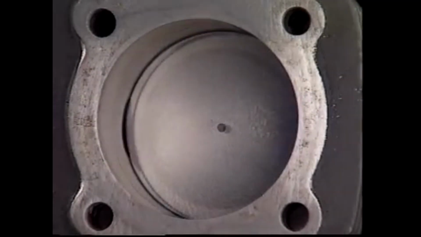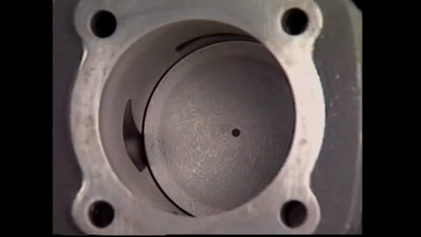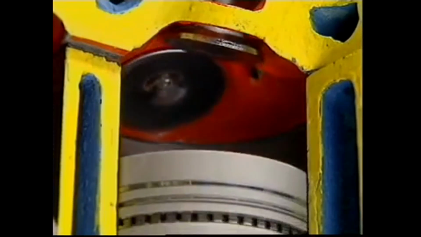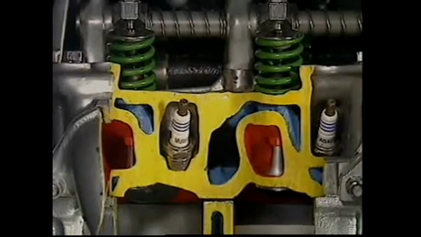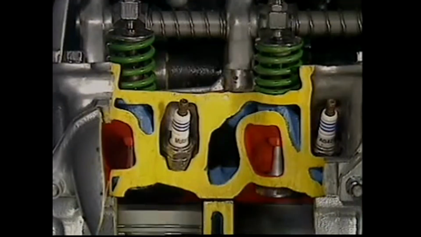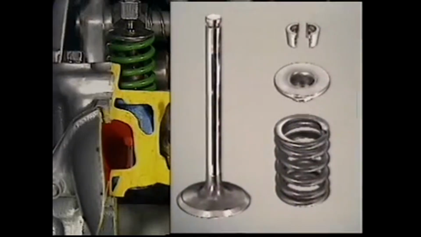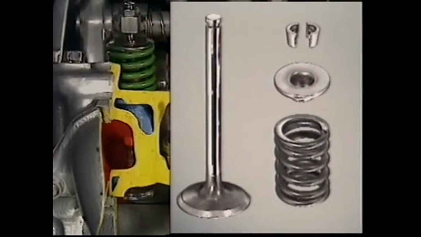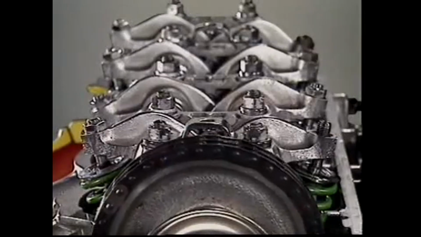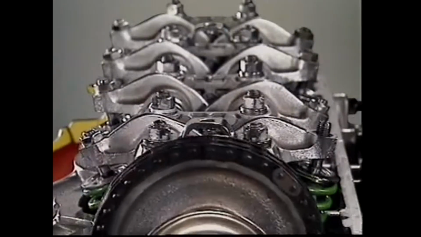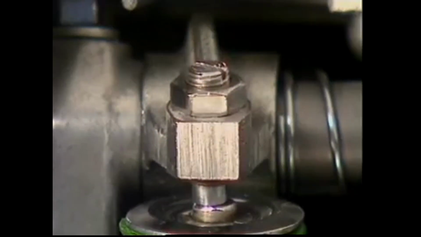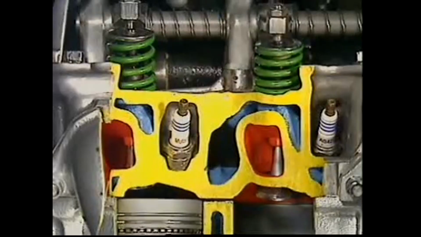Another difference between 4-stroke and 2-stroke petrol engines is how they deliver air-fuel mixture to the cylinder. In a 2-stroke petrol engine, separate passages called ports let air-fuel mixture into the crankcase and cylinder and exhaust gases out. They're covered and uncovered by the piston as it moves up and down the cylinder. In the 4-stroke petrol engine, the inlet and exhaust ports are opened and closed by valves. These valves need a system to control how they work.